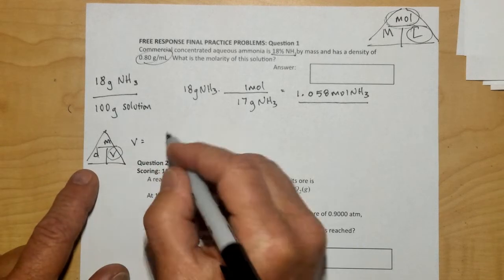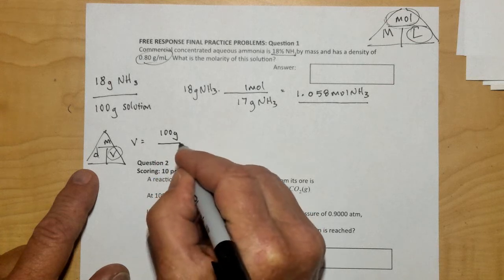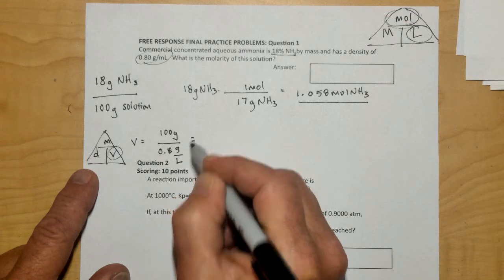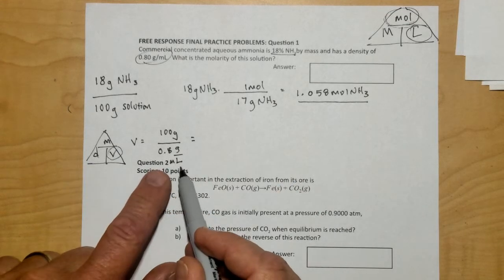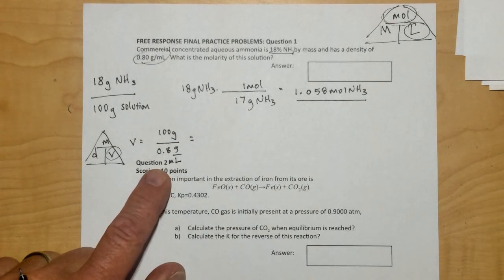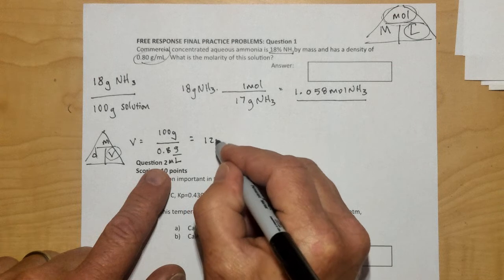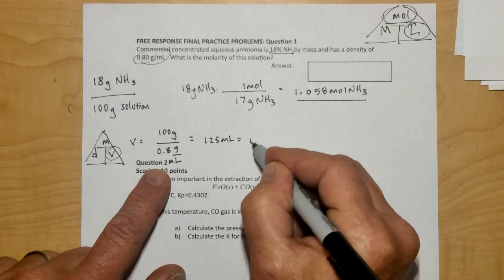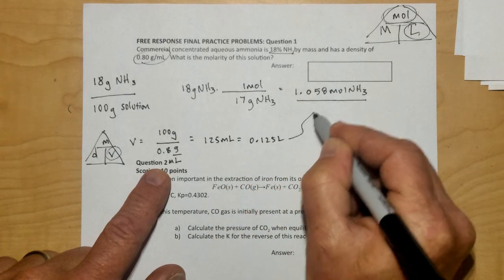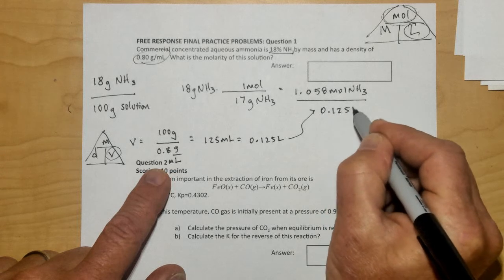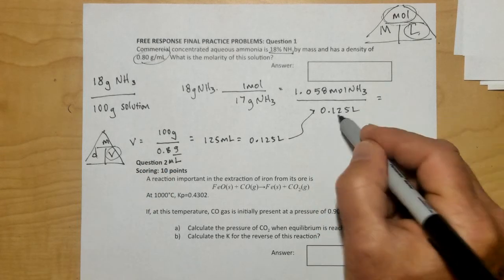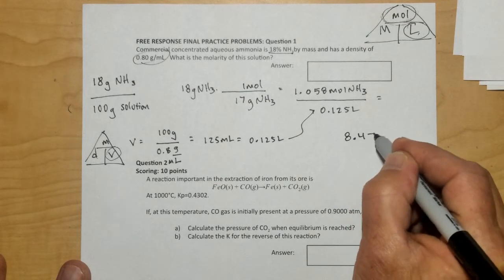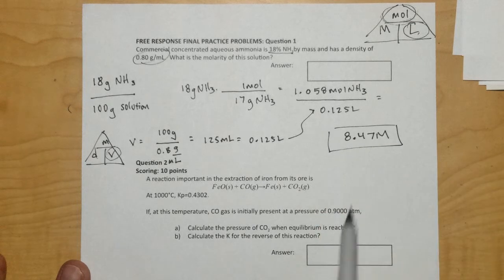So my volume is going to be equal to mass divided by density. And so my mass is 100 grams of solution. And I'm going to divide that by my density, which is 0.9 grams per milliliter. Careful of that, grams per milliliter. And so then, dividing those two, I end up with 125 milliliters, which I have to have in liters, so 3 to the left, 1, 2, 3, gives me 0.125 liters. And that goes down here. 1.058 divided by 0.125 ends up being 8.47 molar for the solution.